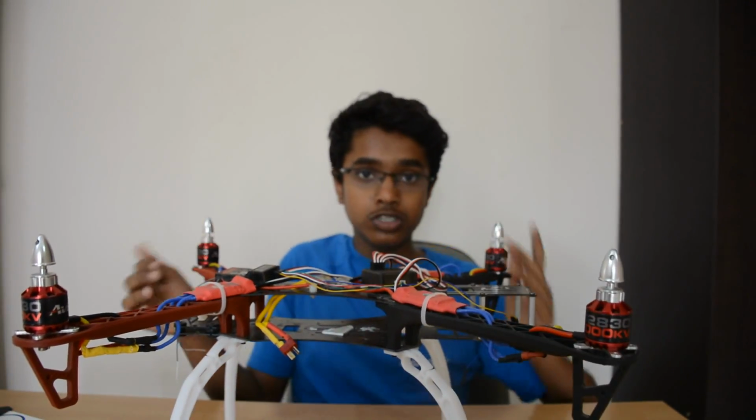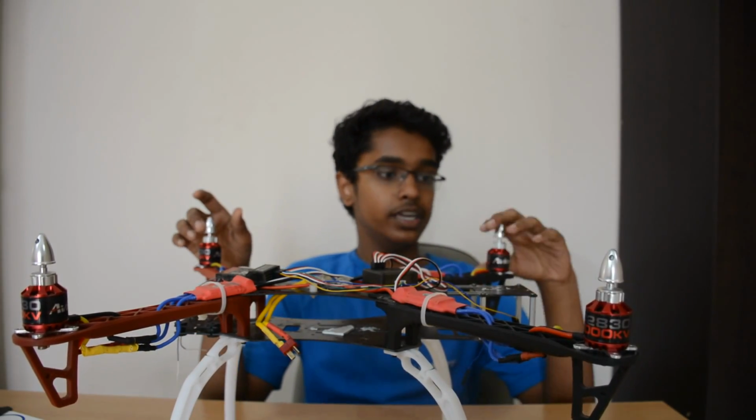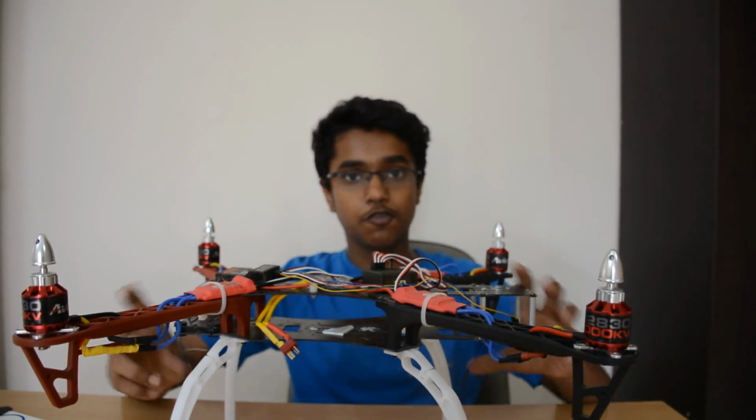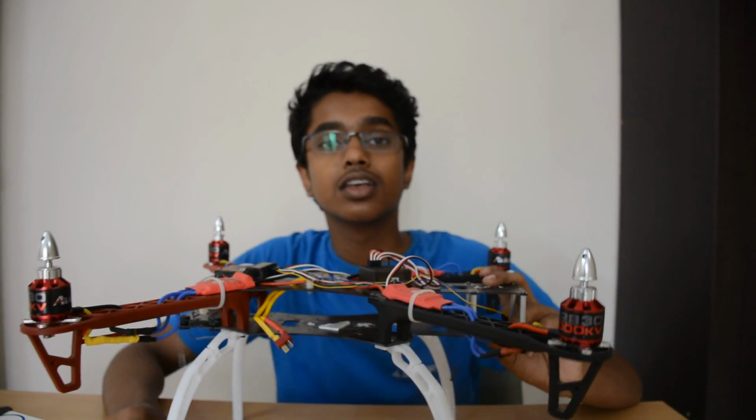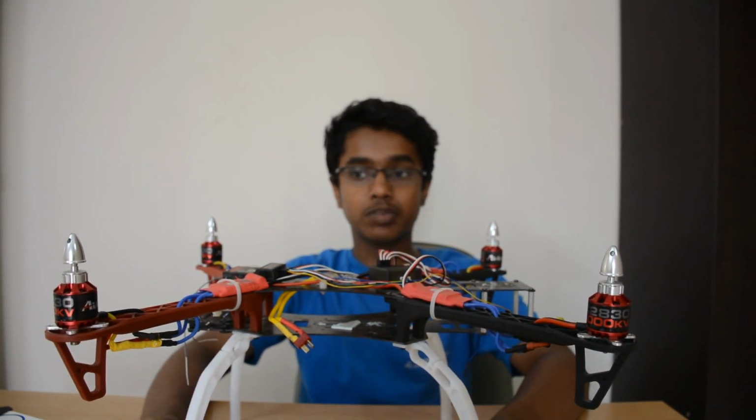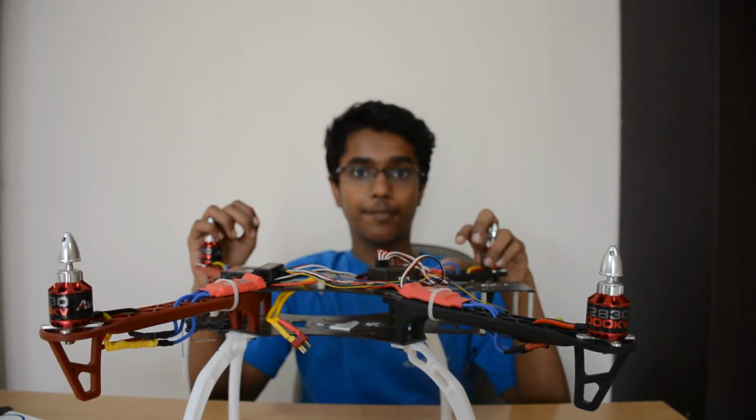So that's how the quadcopter moves front. If it wants to move back, same thing it needs to do. It needs to get these two slower, these two faster. It's going to move back. So that's basically how the quadcopter does pitch and yaw.